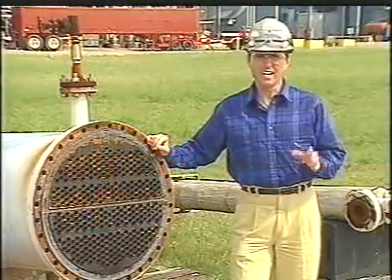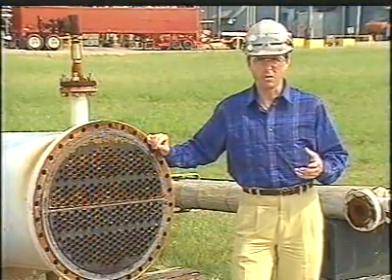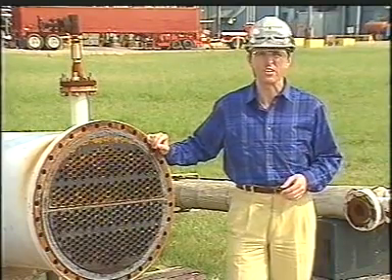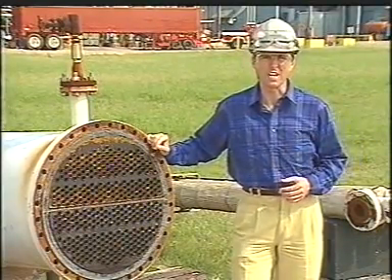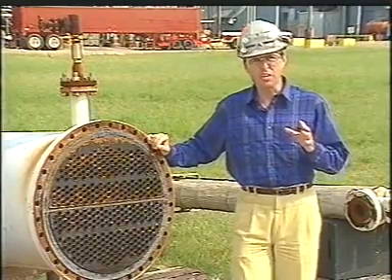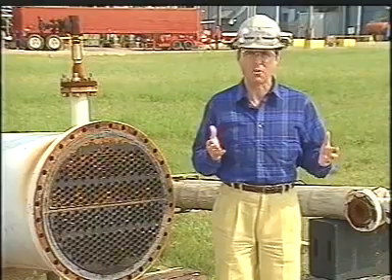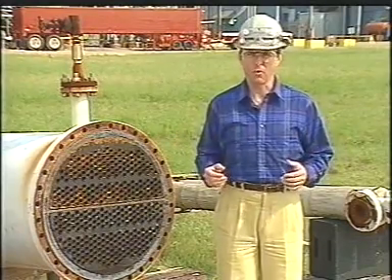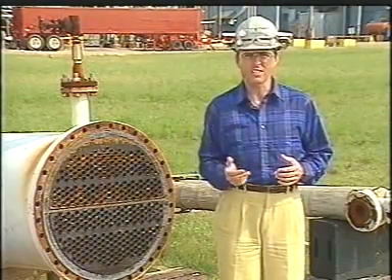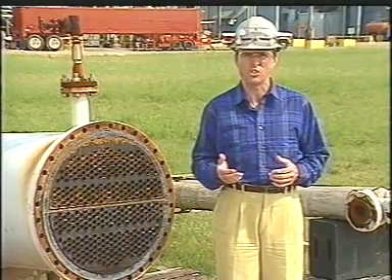Despite careful design considerations, there are some problems that occur whenever two fluids with different temperatures run through the same piece of equipment. This is because metal expands and contracts in length because of changes in the temperature. Even under normal operating conditions, this natural process will stress certain parts of the exchanger.